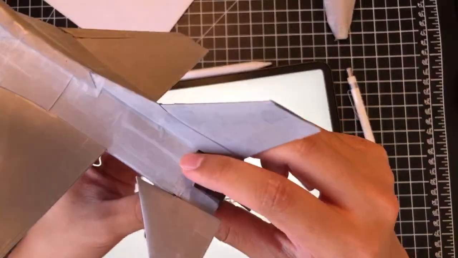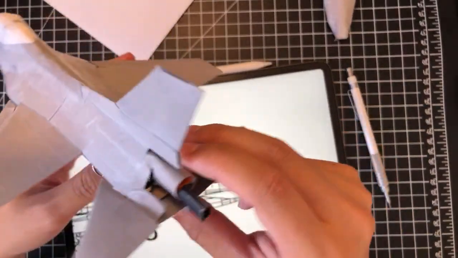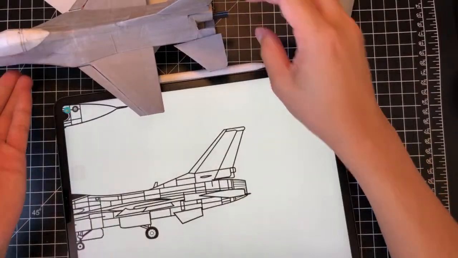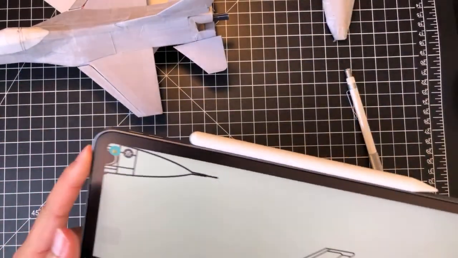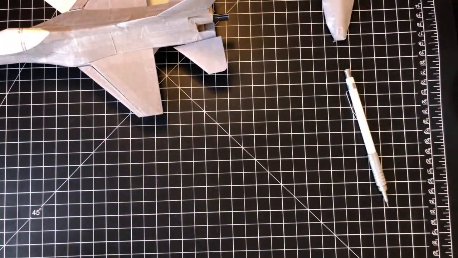So I think we're gonna try doing that first before modifying the cross section, just to be safe. Move everything to the side here.